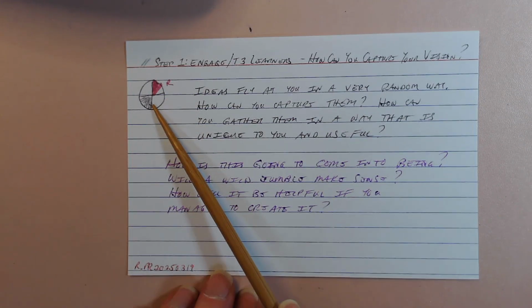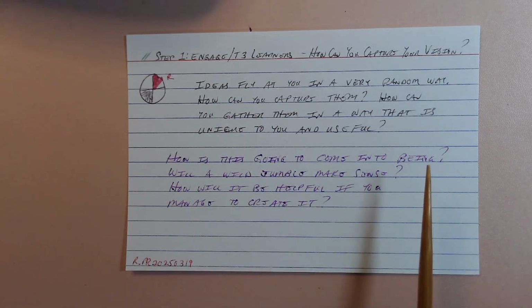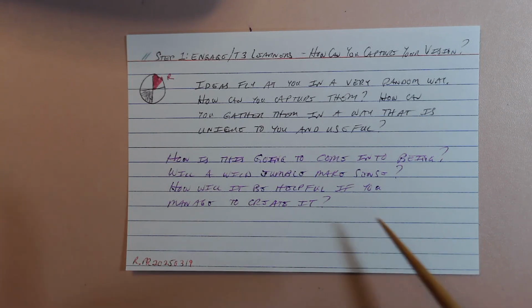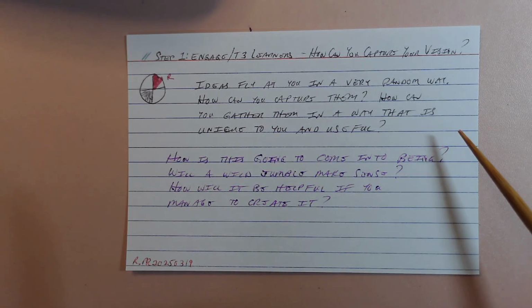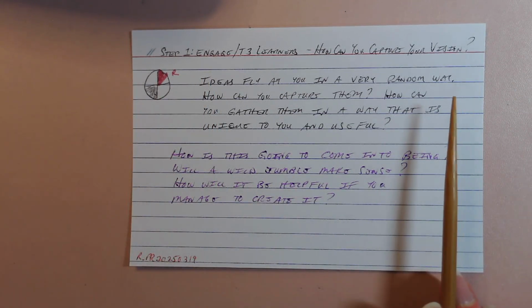My type 3 learners have a favorite question of how. How do you do it? And so the question that I wanted to engage them with is, how's this going to come into being? Kind of tease them with the idea of thinking that, if you had some ideas that start flying at you in very, very different and random ways, how can you capture them? How can you gather them in a way that you can make them useful? So I'm trying to do the engage, but through the how question.